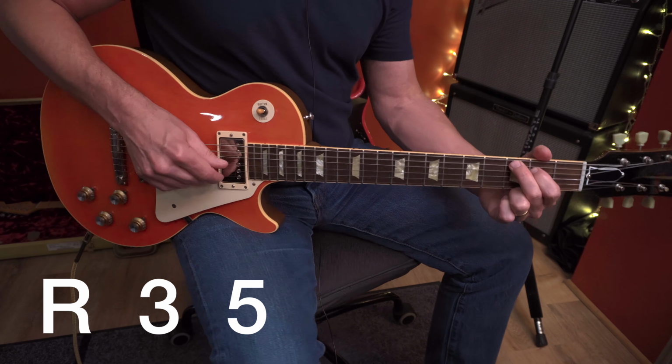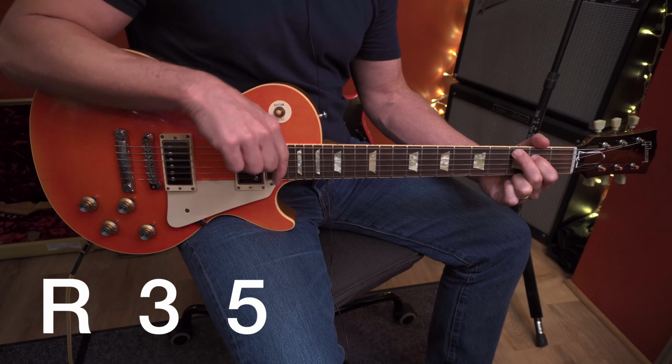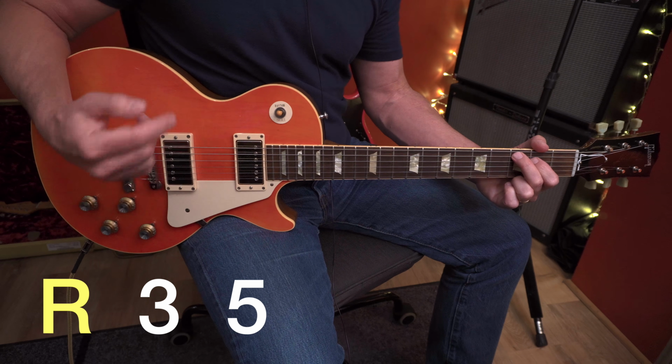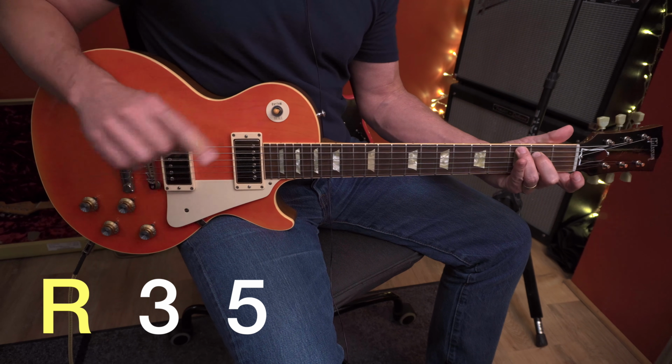Here's our C chord. The methodology for inverting chords across string sets is pretty easy. We take the lowest note and we simply take it up an octave. And we're going to add that octave of the root.